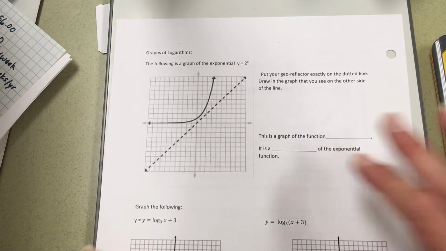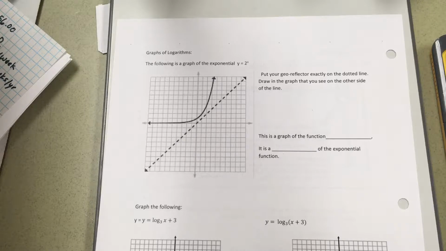Okay, this is the second half of Thursday's notes. I told you I would talk about how you graph logarithms. What we'll want to do first is look at the idea of that inverse. This should be on the back of the notes that you already started, and it's an inverse graph.